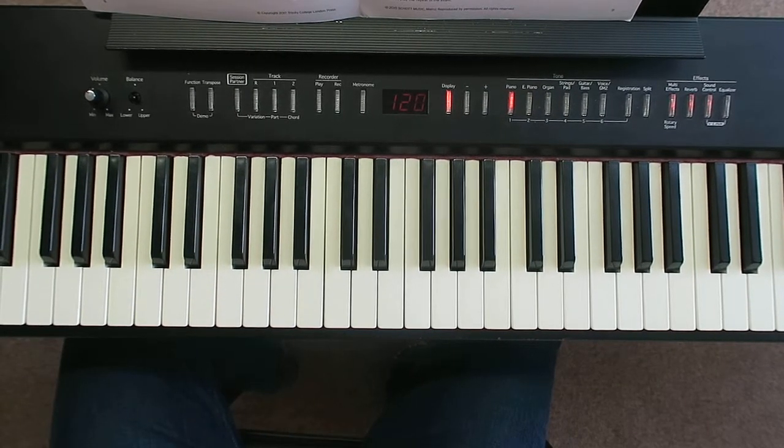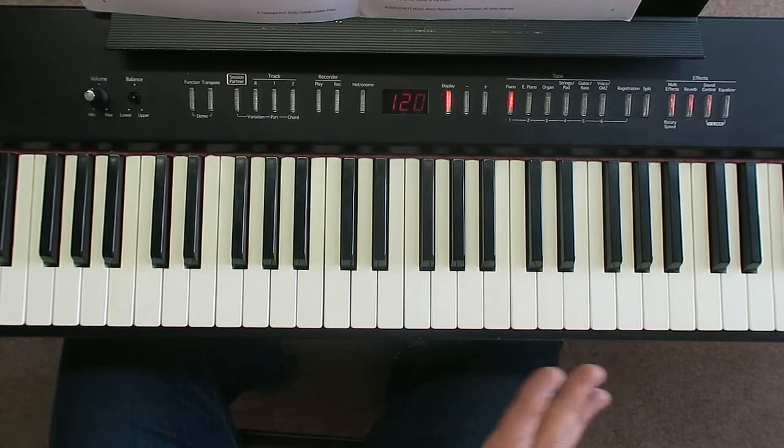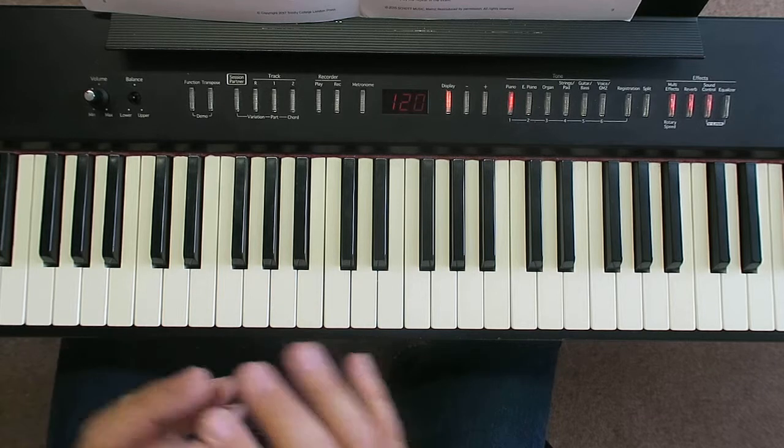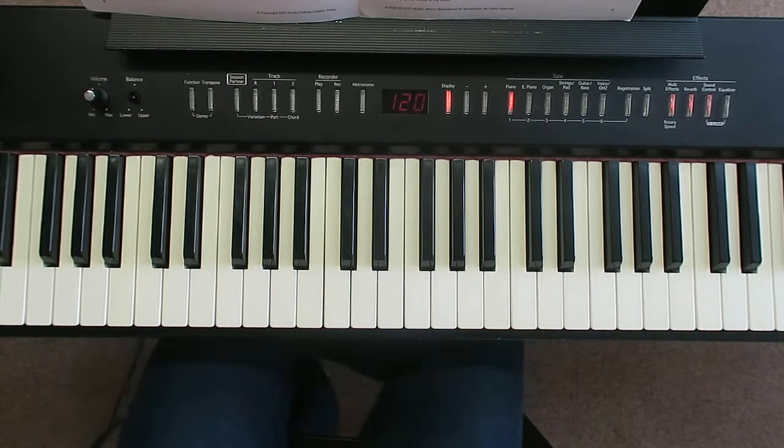We're learning to play Shepherd's Melody from the Trinity Grade 2 syllabus. Shepherd's Melody, basically there's two sections to it, although the first section comes again. So you've got what we call an ABA. So you get one tune, then you get another tune, and then you return to the original tune.